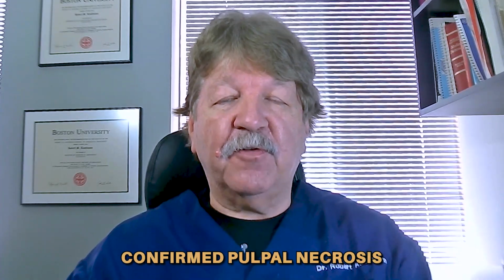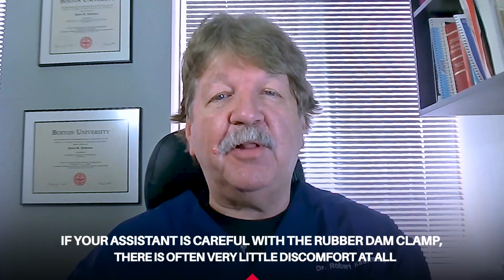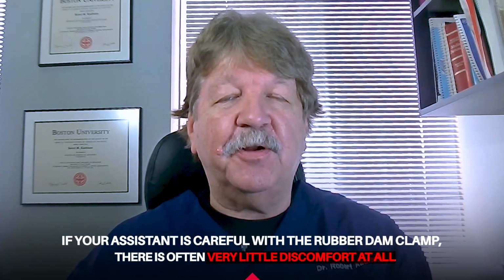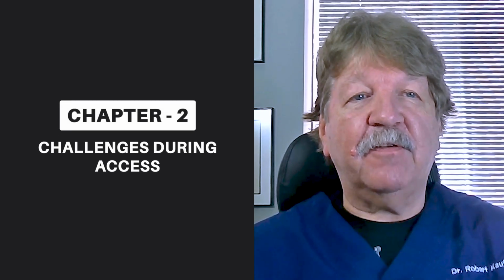In non-vital anterior teeth with radiolucent areas and confirmed pulpal necrosis, patients are astonished that I can perform treatment without anesthesia. It certainly is a great practice builder, and if your assistant is careful with the rubber dam clamp, there's often very little discomfort at all. This patient elected to go without a local anesthetic, and I attempted to make access through the crown.